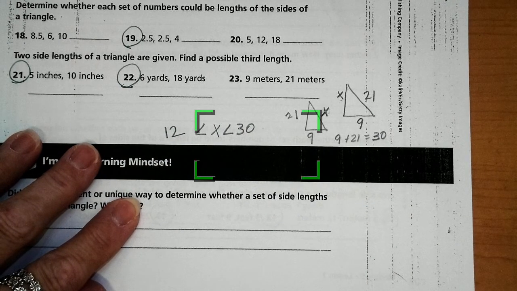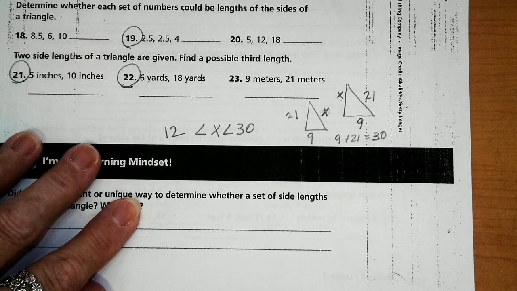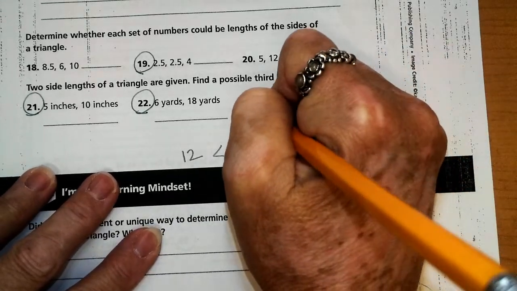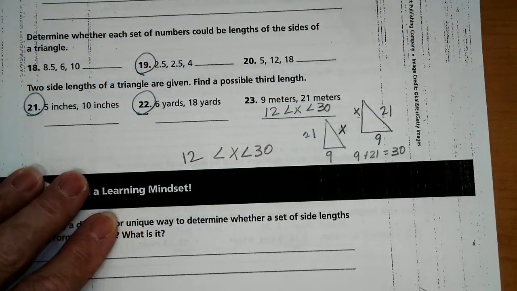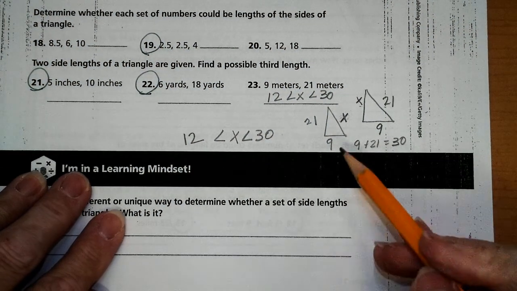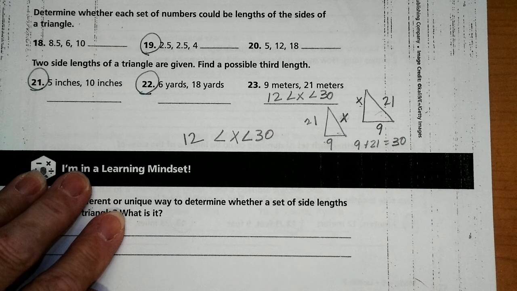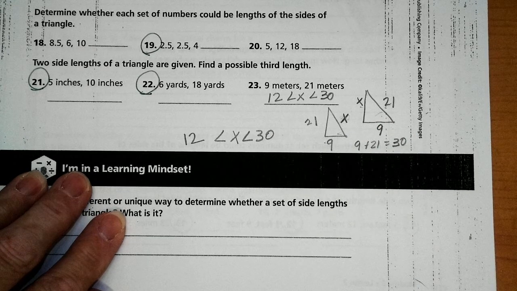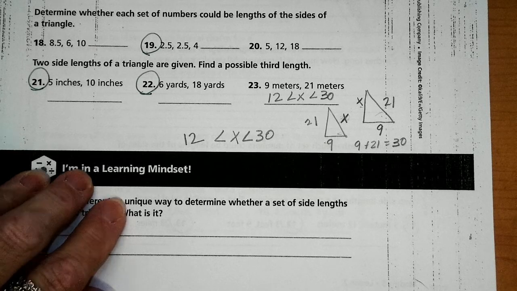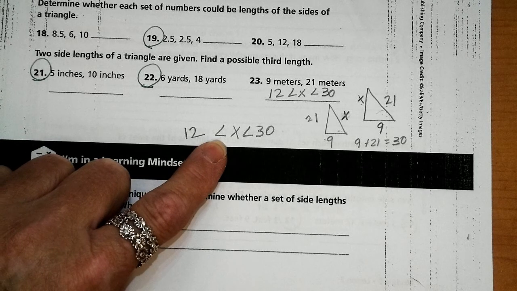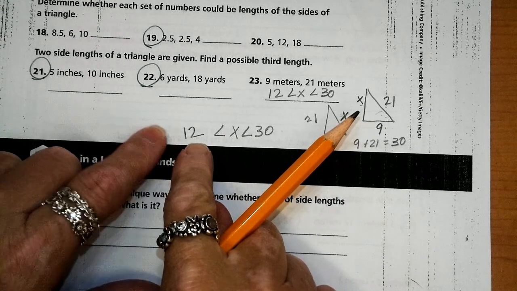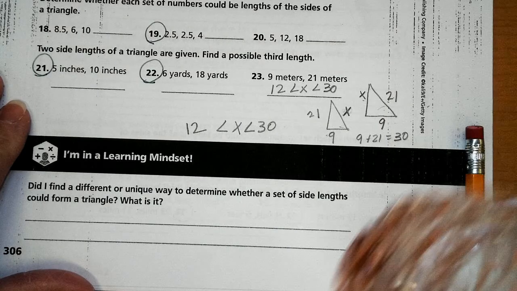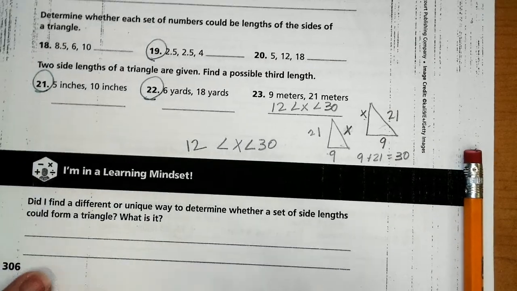So for example, 12.1, 12.2, 12.3. So this is what the inequality would look like. So I have to draw a visual so that I can see what goes there. Okay? We don't put the line underneath here because if I add the line, that means 12 works. And 12 doesn't work. 12.1 works, but not 12.